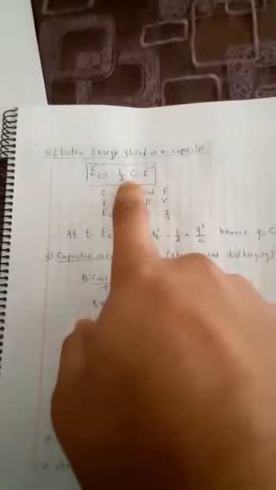Electric energy stored in a capacitor. The electric energy stored in a capacitor is EC equals 1 over 2 C times E square. The electric energy stored in the capacitor has the formula 1 over 2 C, the capacitance, times E, the voltage, squared. C in farad, E in volt, EC in joule.